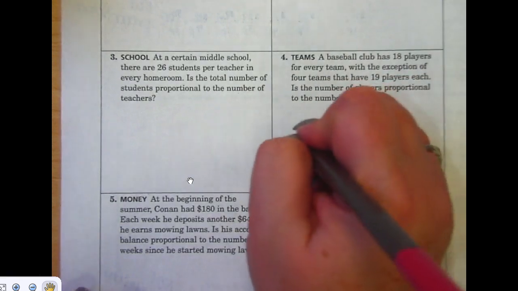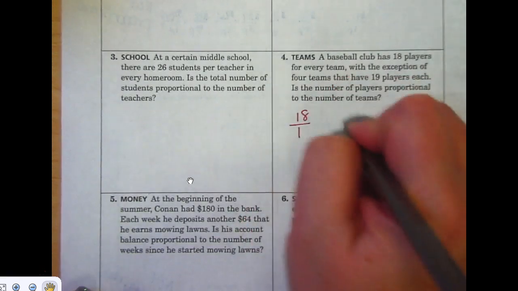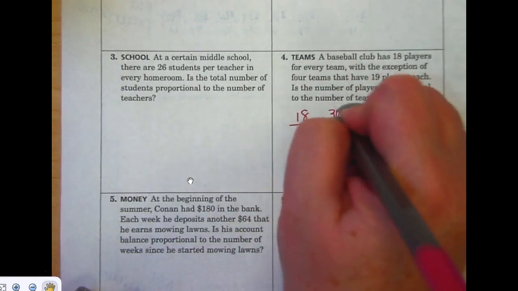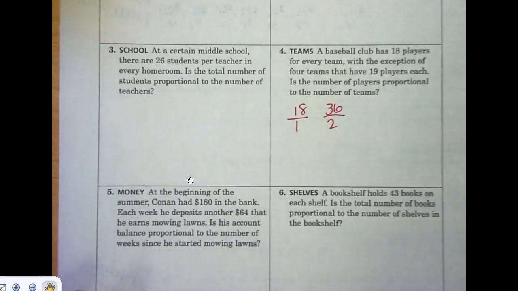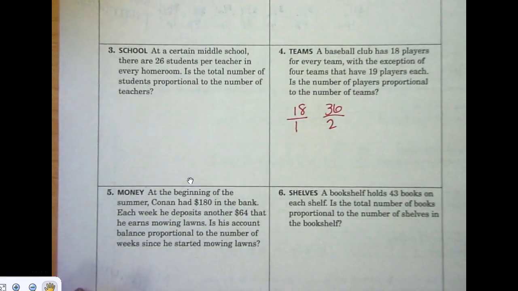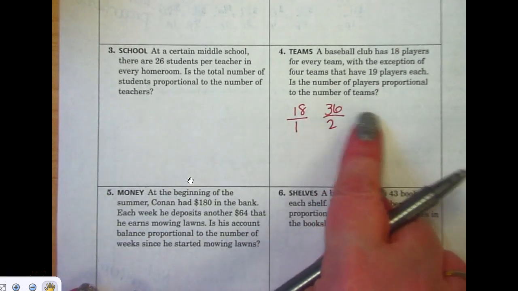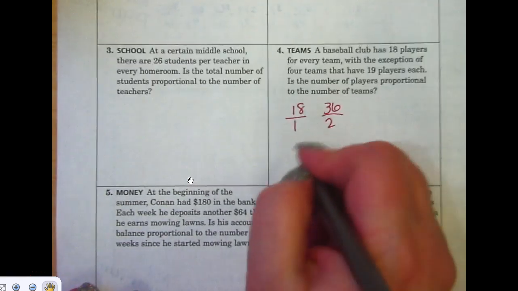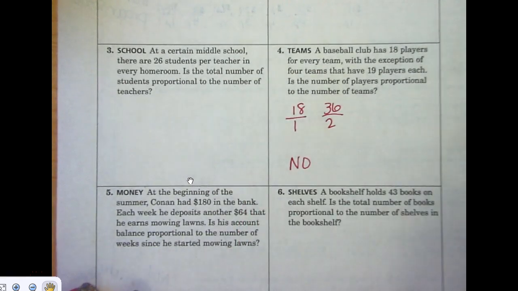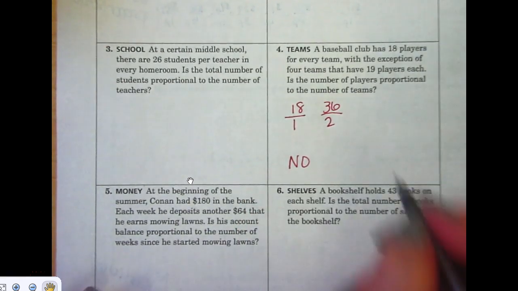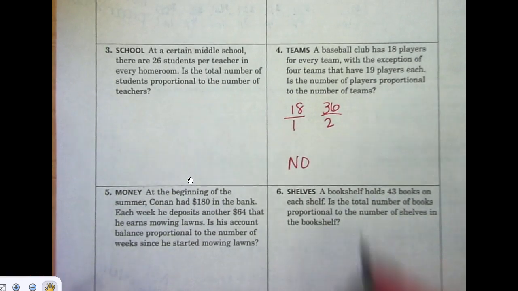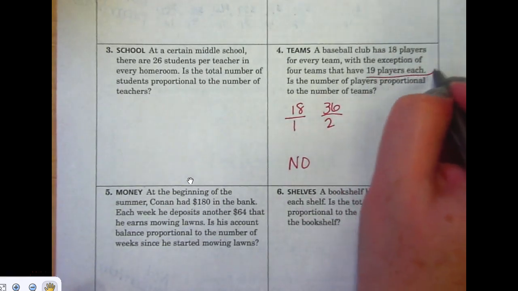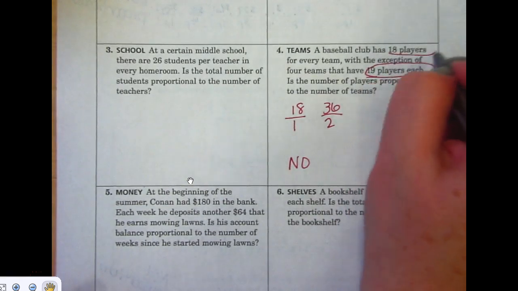If you had one team at 18, two teams at 36, if it always remained the same, but what happens if the next team has 19? Is this going to go up by 18 again? No. So no, not proportional. If those are different, not proportional.